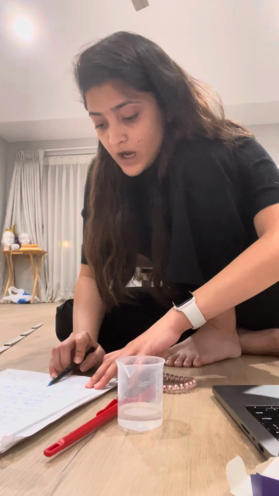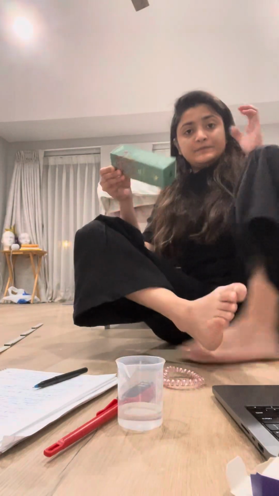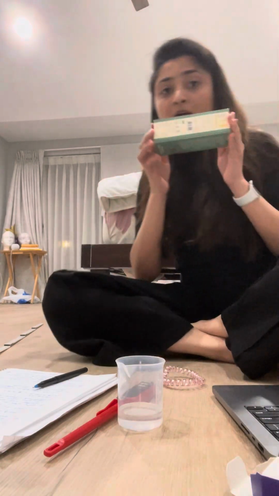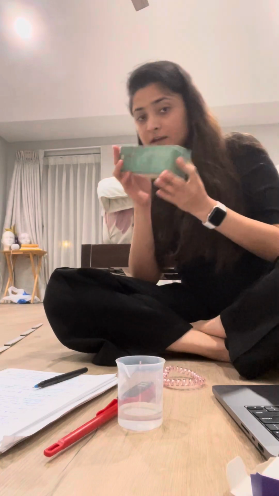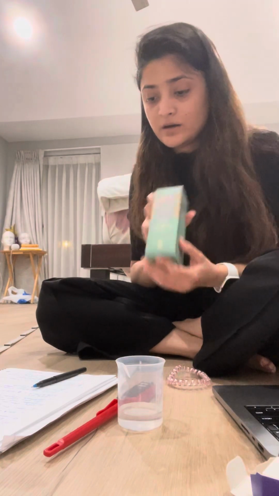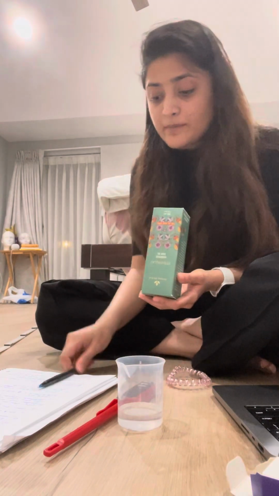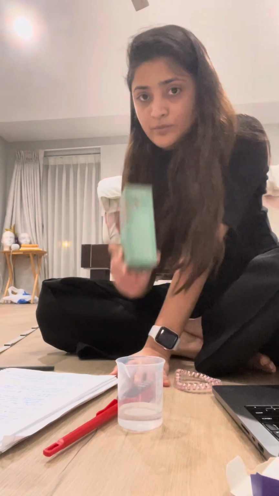Volume of block. All right, so I did not have the exact block, but instead of the block, I've got this little box with some stuff in it. I'm gonna record the mass, I mean the volume of this box.